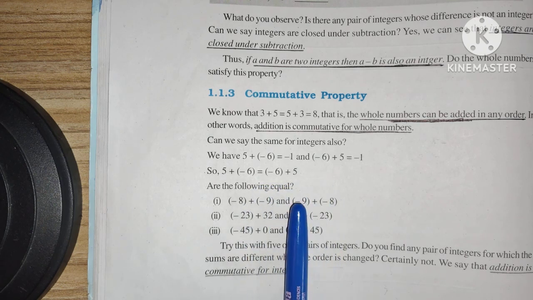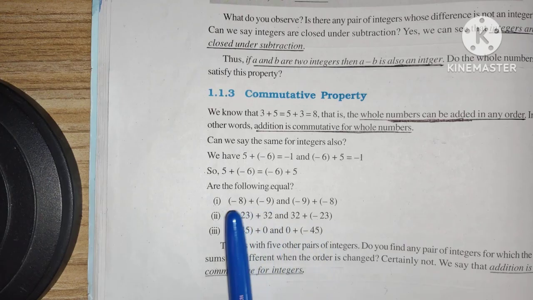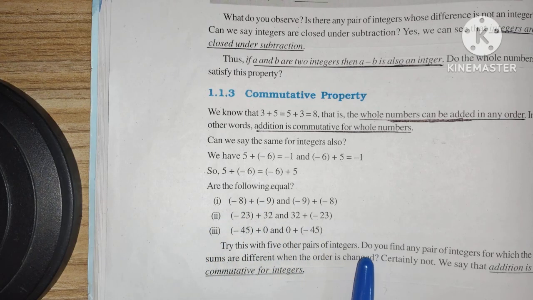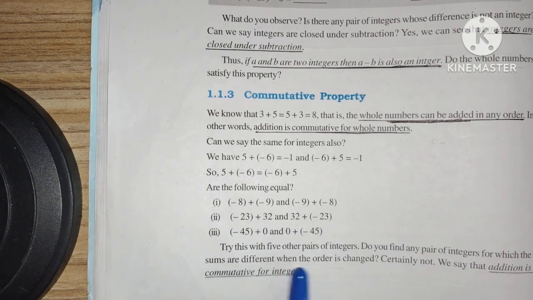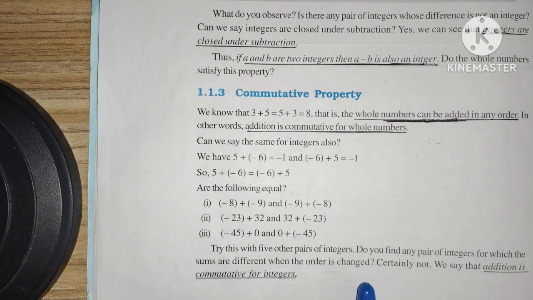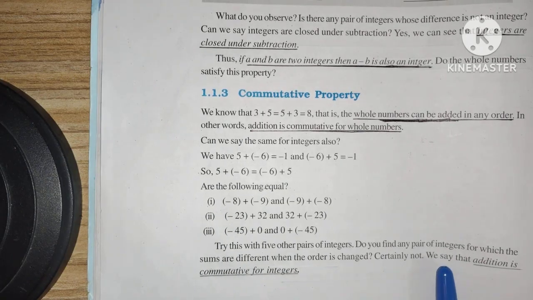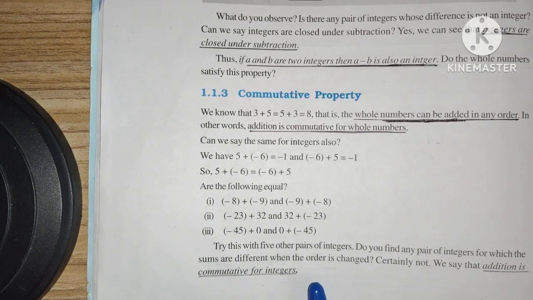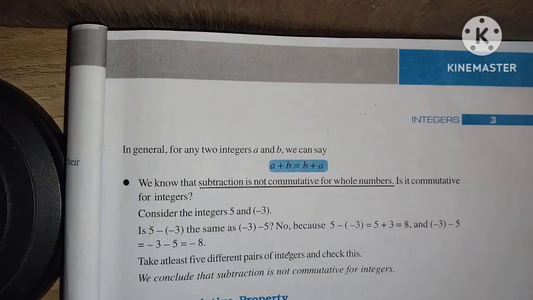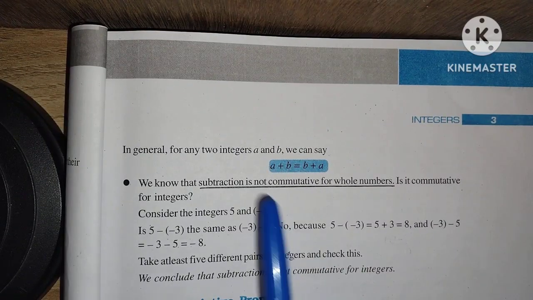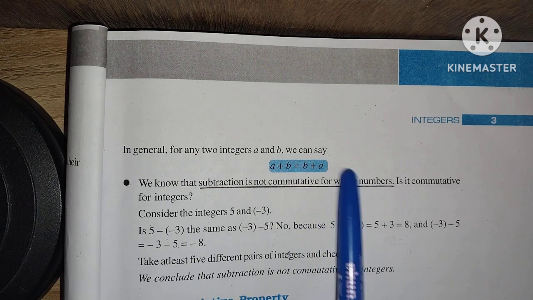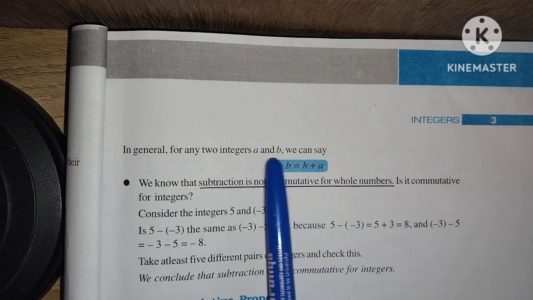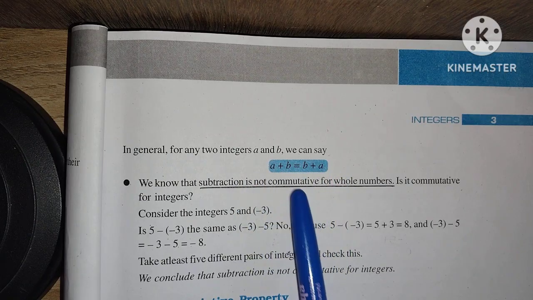Are they equal? They have given you a few sums and they are asking whether these are equal. Try this with 5 other pairs of integers. Do you find any pairs of integers for which the sums are different when their order is changed? Certainly not. We say addition is commutative for integers. In general, for any two integers a and b, we can say a plus b equals b plus a. This is the formula of commutative property which is highlighted.